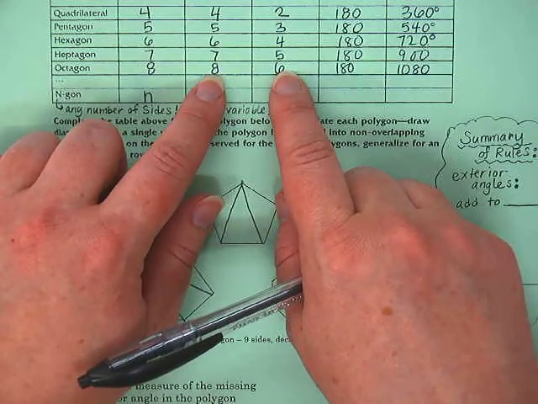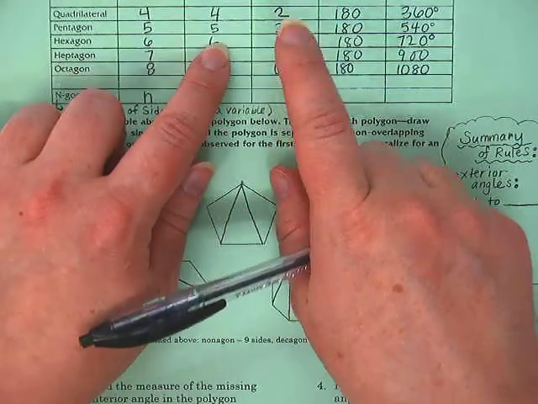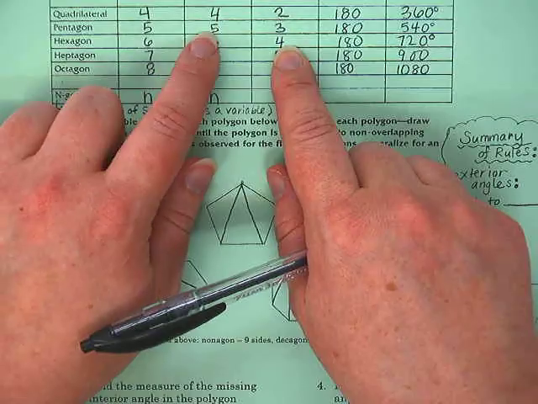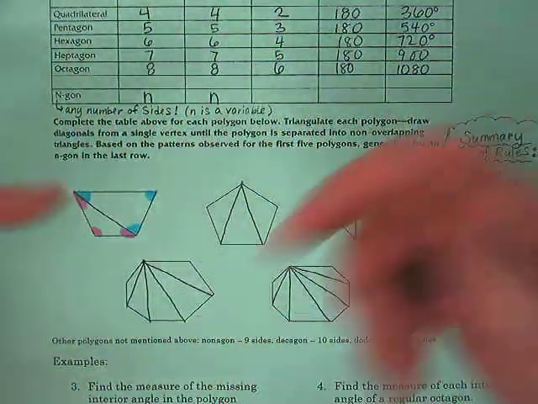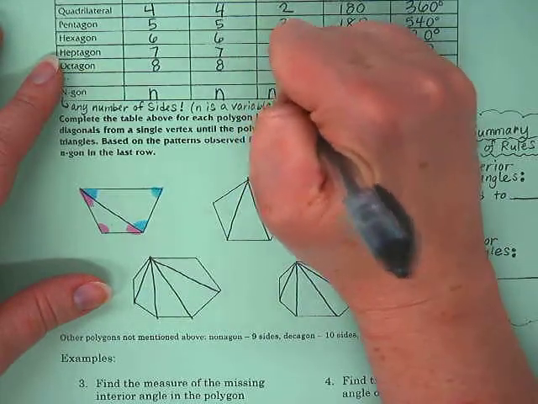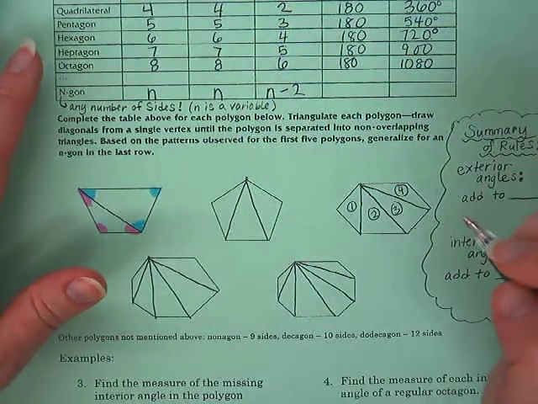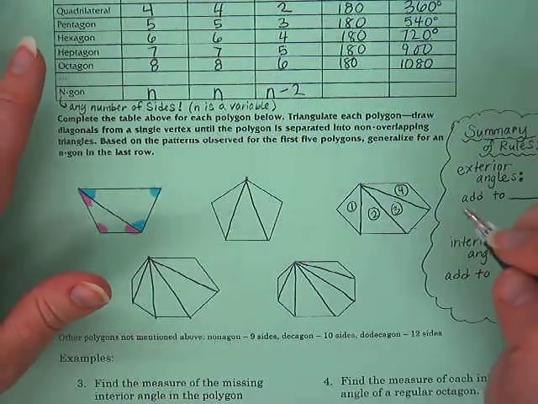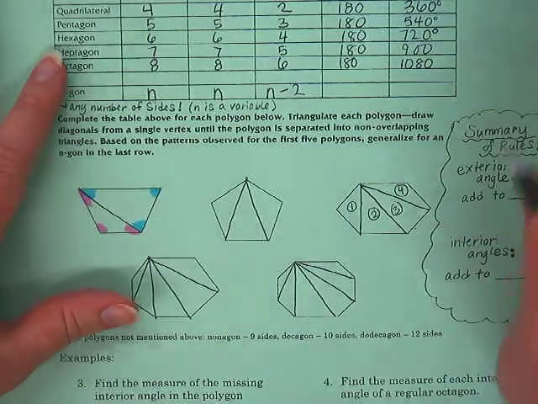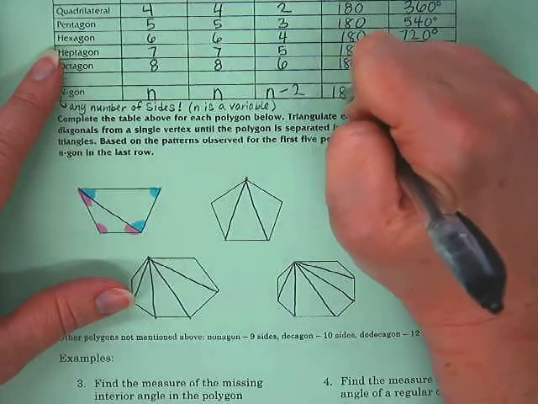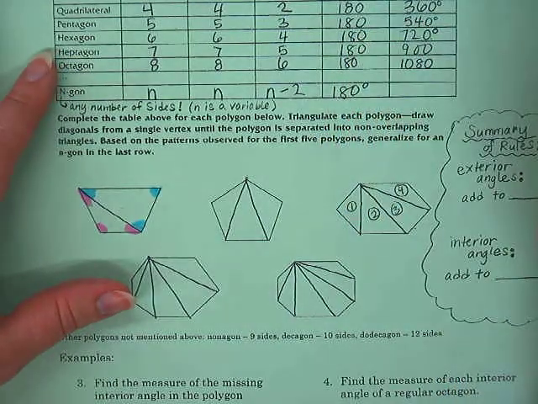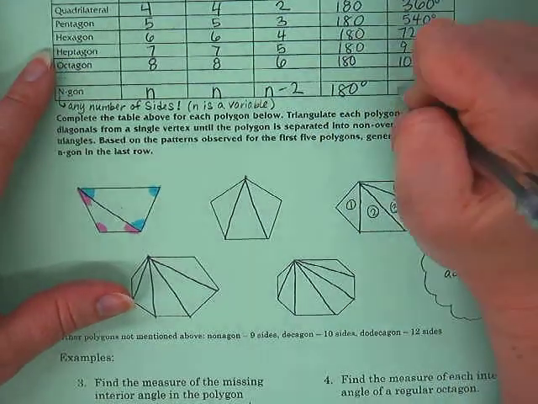Write an equation for me that represents that. If these have 8 and this is 6, how do you get from 8 to 6? Or from 7 to 5? Or from 6 to 4? Down 2. What's another way of saying that? Subtract 2, minus 2. Okay, so can I call that n minus 2? Right? So n minus 2 triangles. And then what do we multiply that by for each triangle?